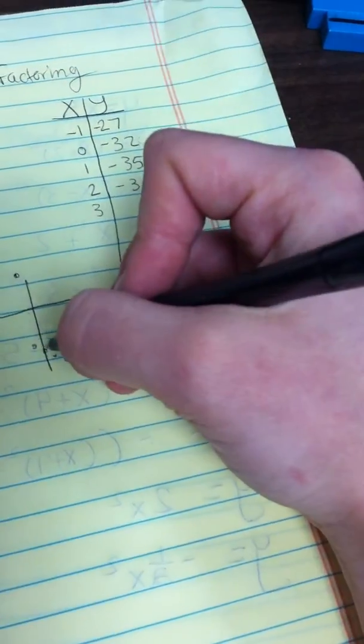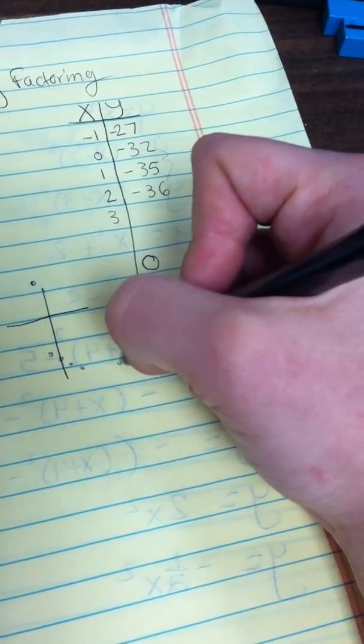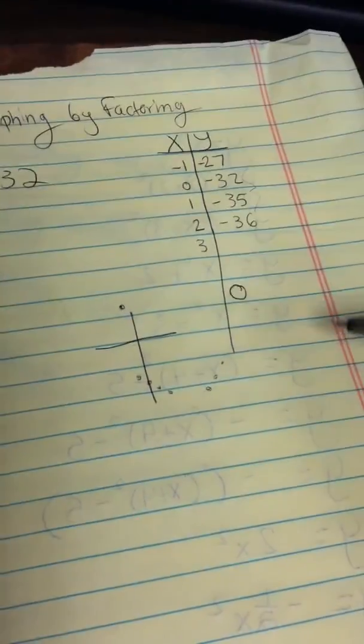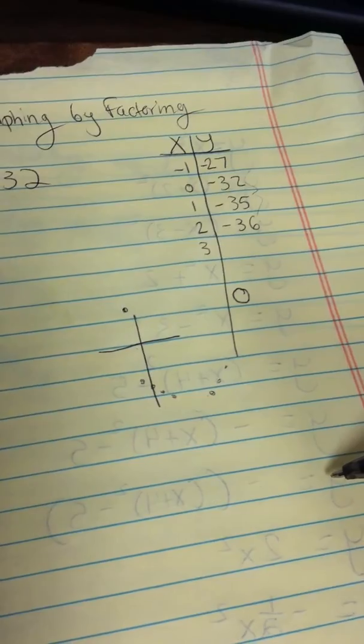I don't really know where my bottom gets. I might get some points over here too, but knowing where my vertex is, I'll eventually get there, but it just takes a really long time plugging in points. So we want to think, well, is there a faster way to get there?